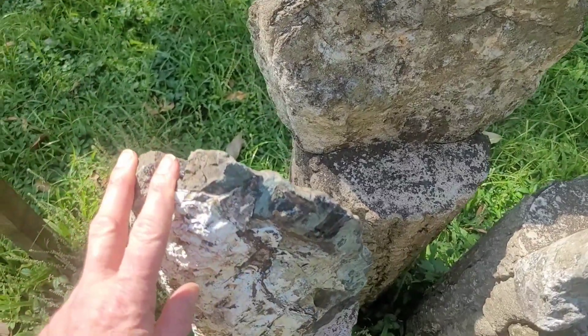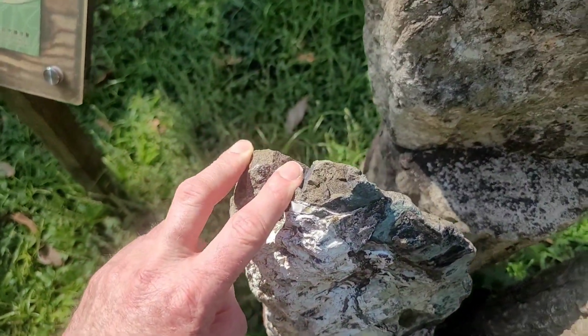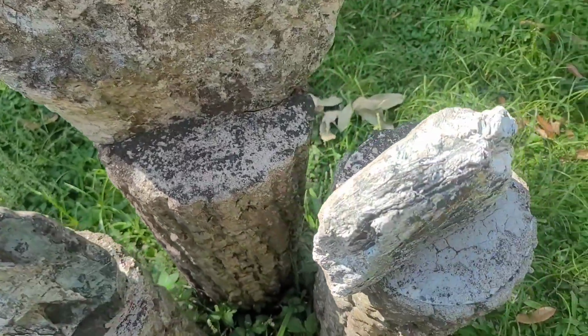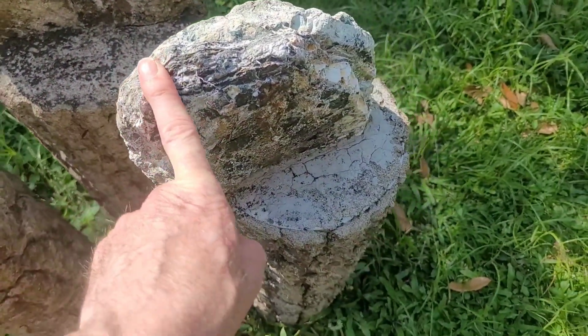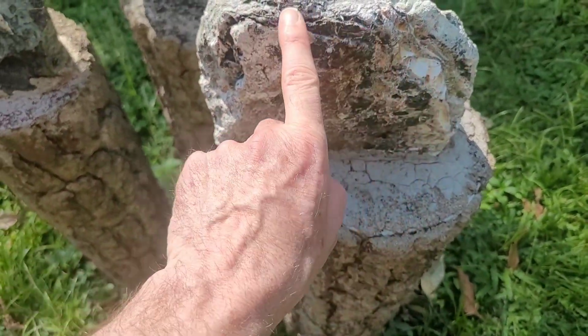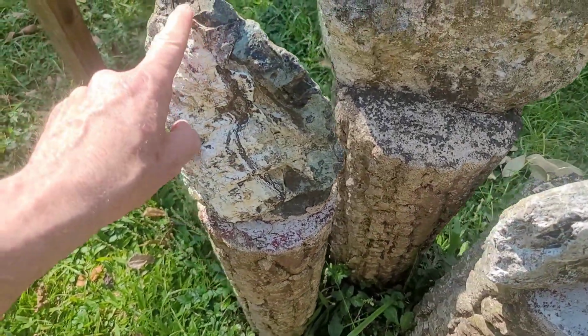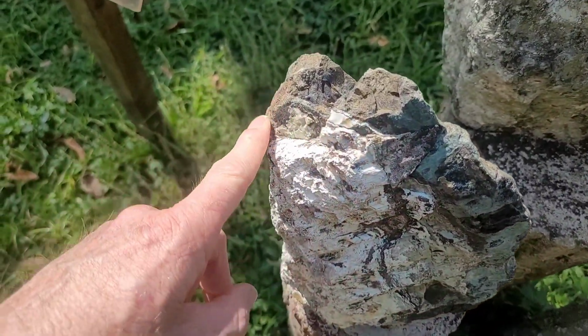Okay, serpentinite. So this is the actual mineral here, and it looks like it has some other accessory minerals as well.